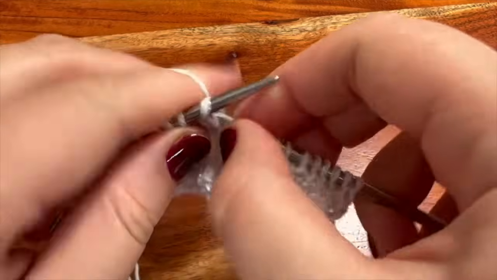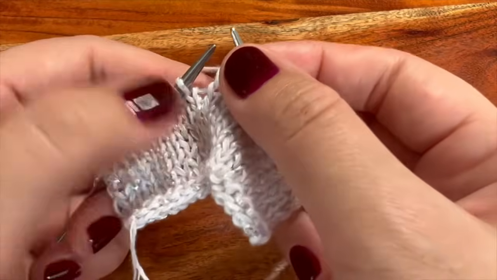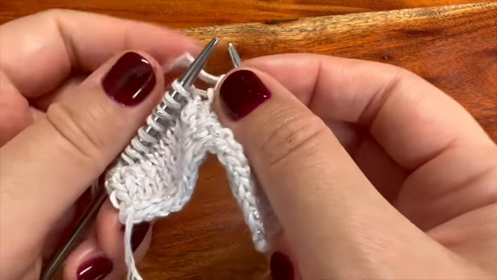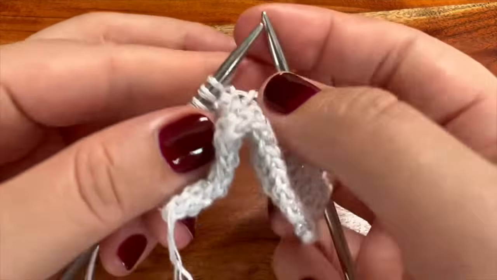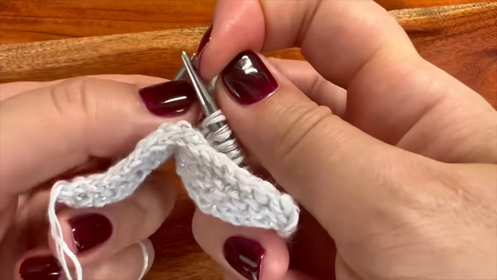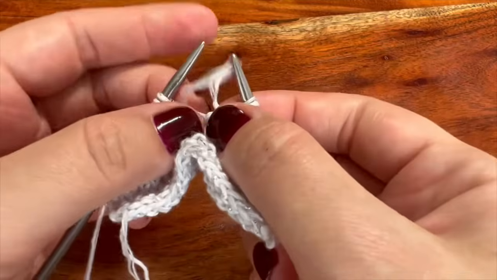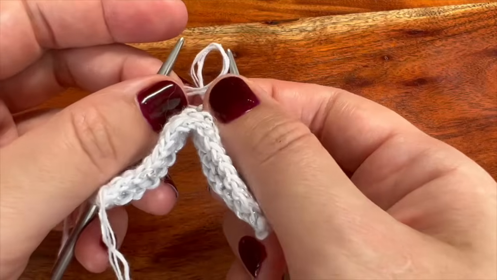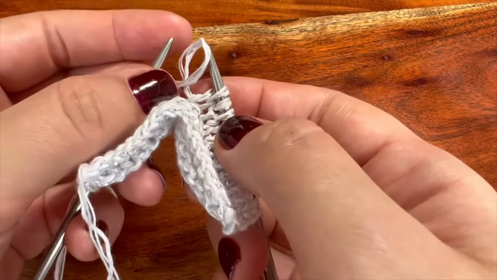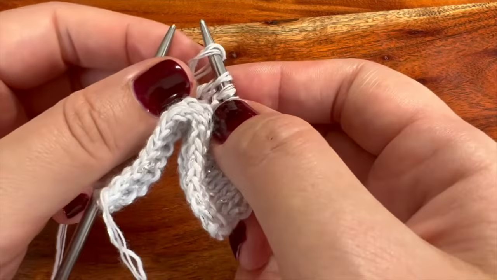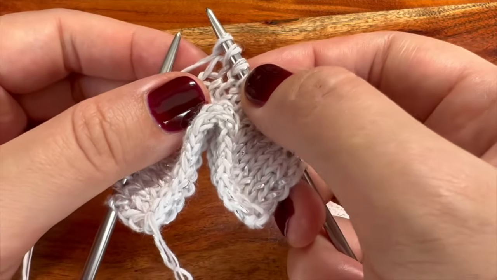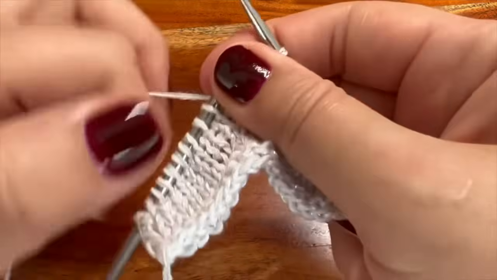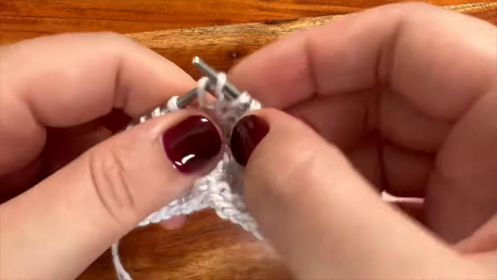Okay, and then I have this stitch, and this one I'm gonna twist the other way, like this, like this. And I'm gonna put this new stitch on the right knitting needle.